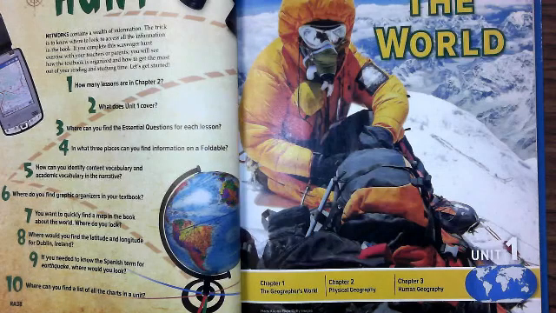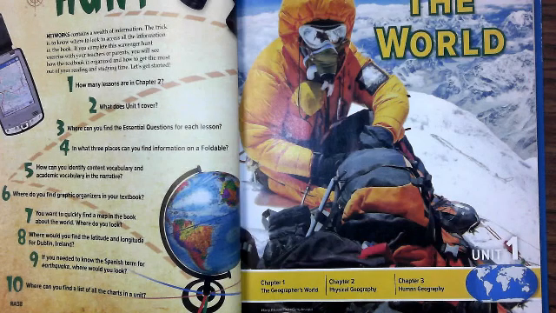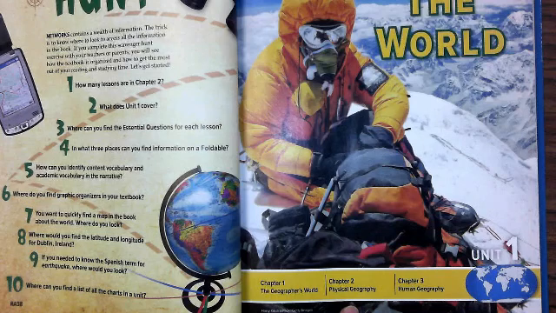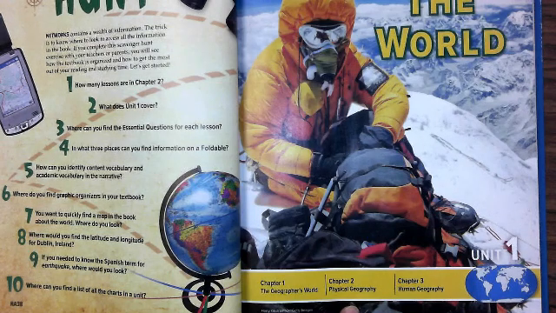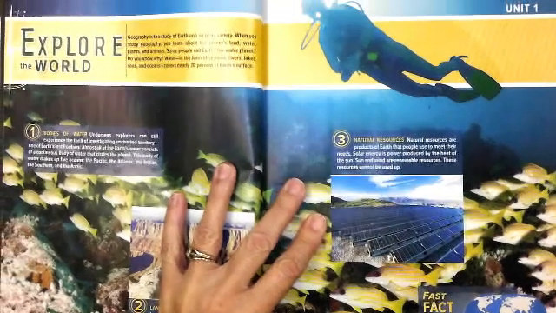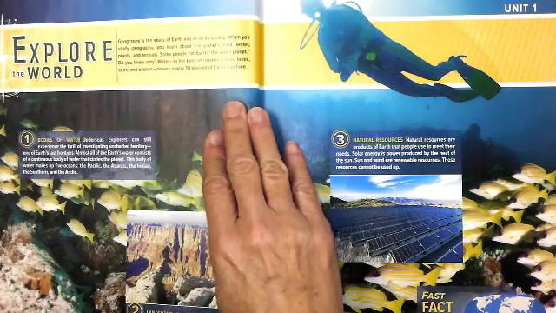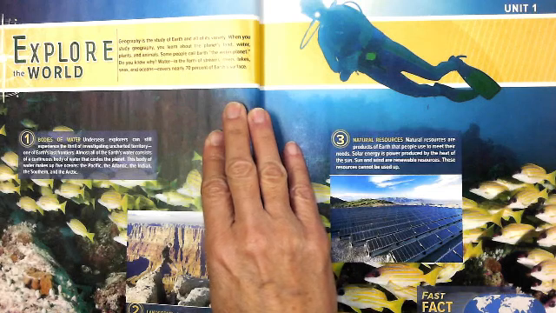And for Unit 1, the world, you can see at the bottom, there are 3 chapters. We have the geographer's world, which is mostly going to be focusing on maps, latitude, longitude, the essential elements of geography. Chapter 2 is physical geography, and we get into what affects that, natural disasters, how people move. Then we get into human geography. So let's turn the page and take a look at exploring our world.